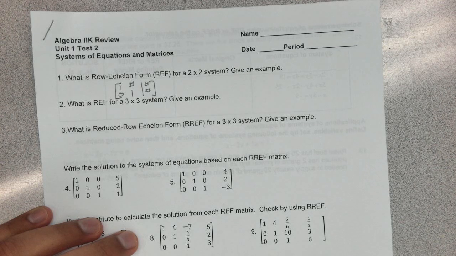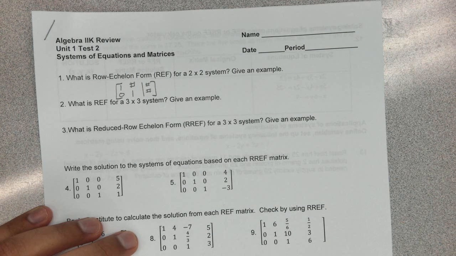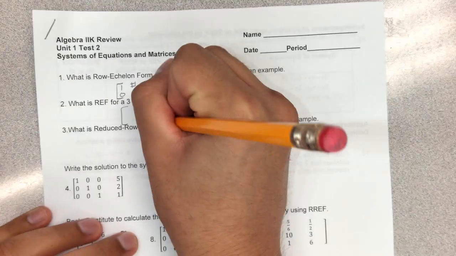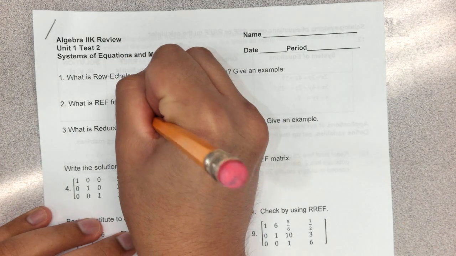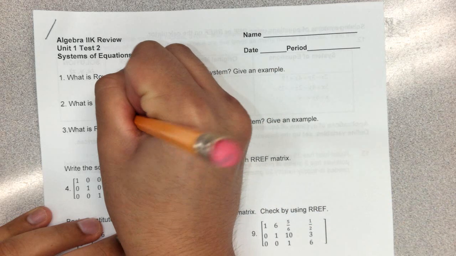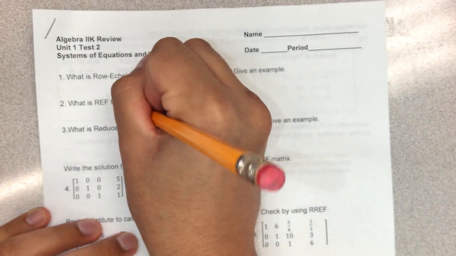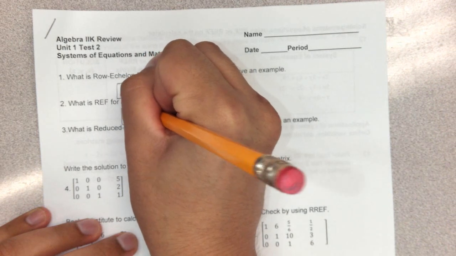Then for number 2, what is row echelon form for a 3 by 3 system? Give an example. Same thing. You want a diagonal line of 1s. Everything below should be a 0. And then everything above could be any number.